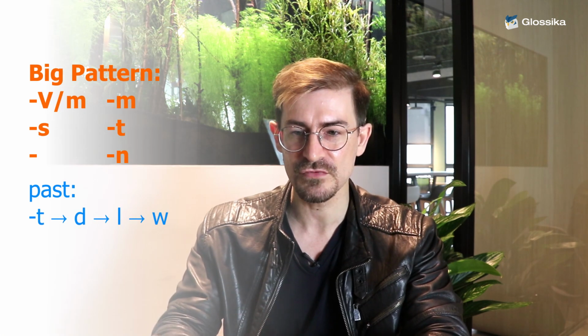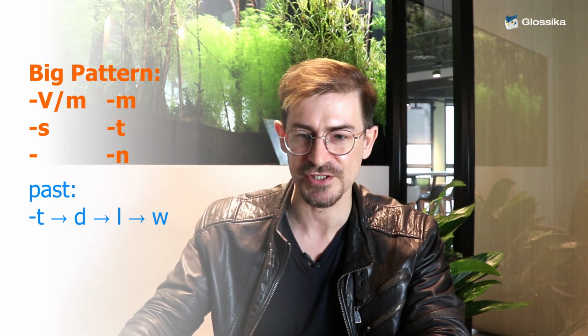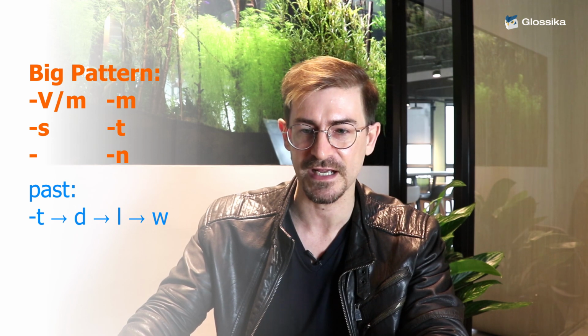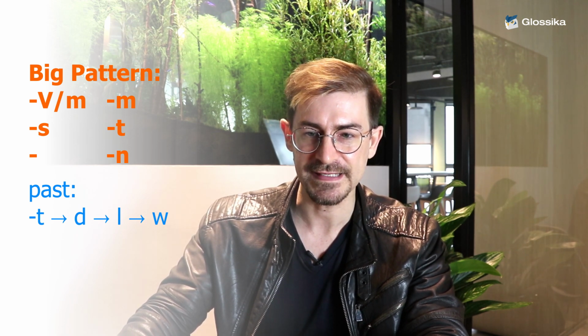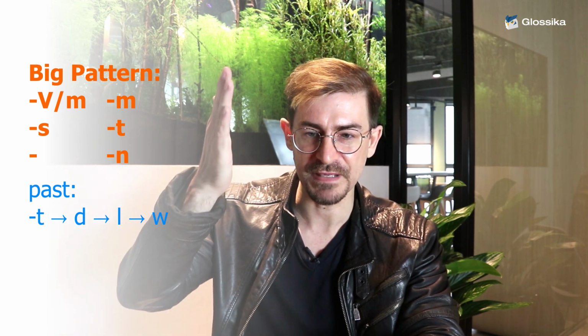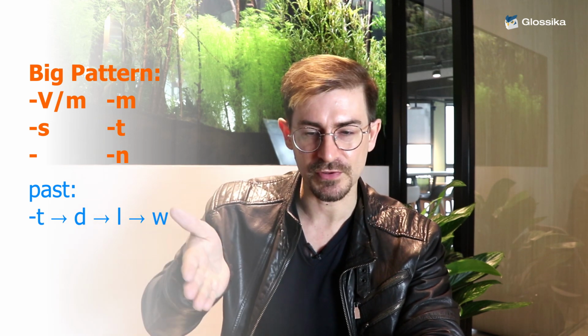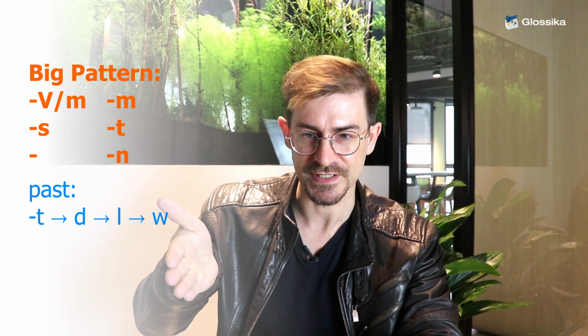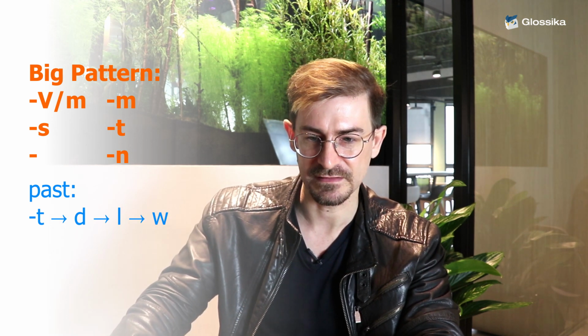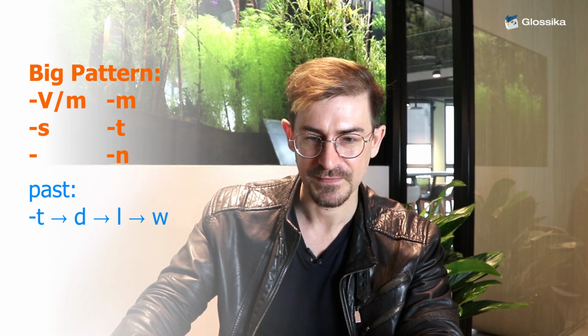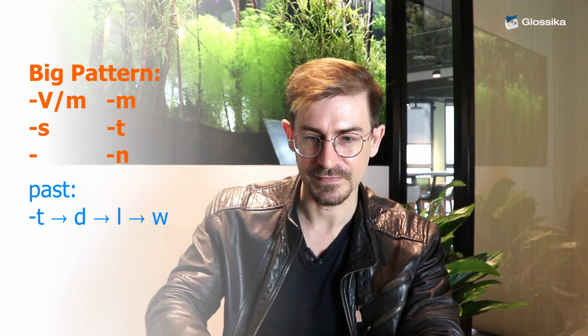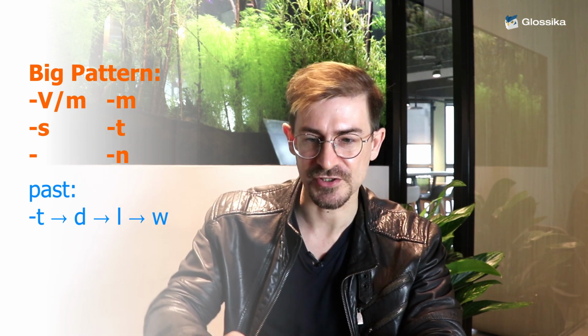So if you look at the big picture of conjugations across languages, what I've seen is that you tend to have almost zero endings in the third person for he, she, it in many languages, like Spanish, Latvian, Lithuanian, Hungarian and Turkish.